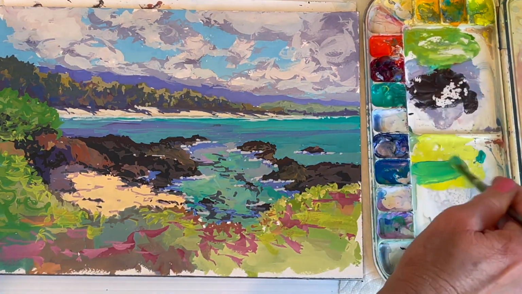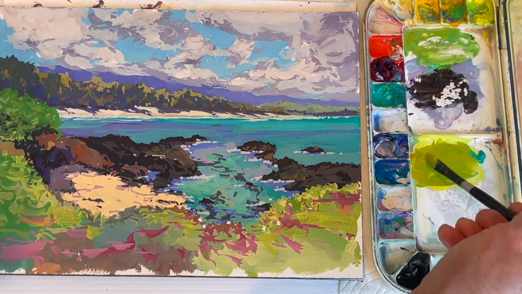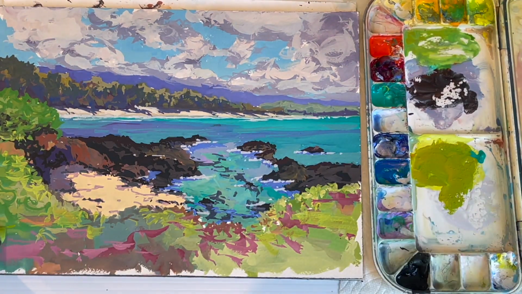And now I'm going to get turquoise and deep yellow. I'm going to put a nice warm stroke of that here.